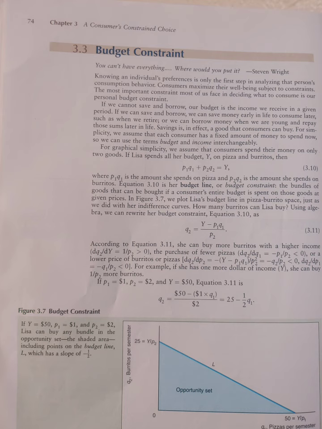Consumers maximize their well being subject to constraints. The most important constraint most of us face in deciding what to consume is our personal budget. If we cannot save and borrow, our budget is the income we receive in a given period.